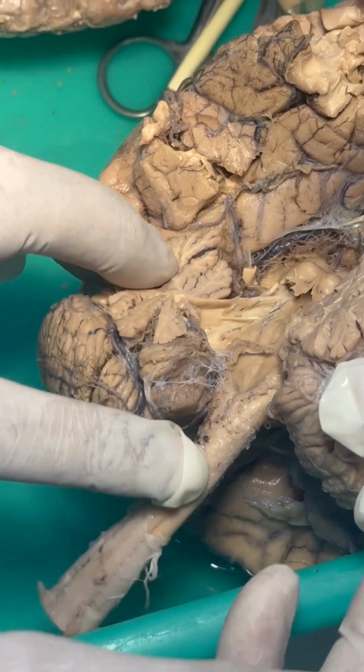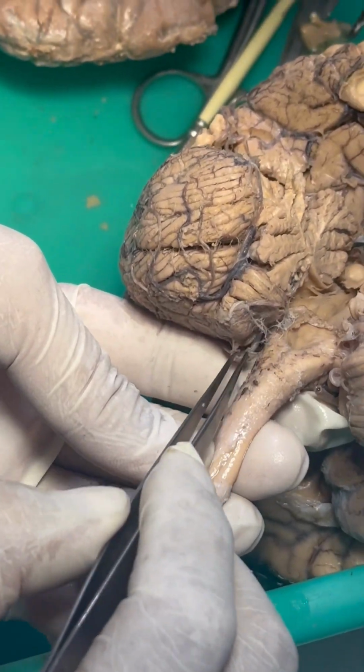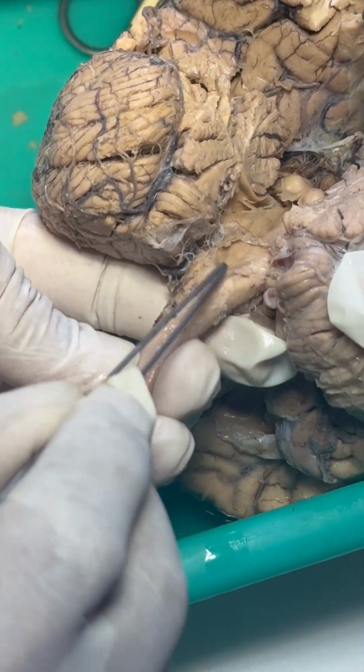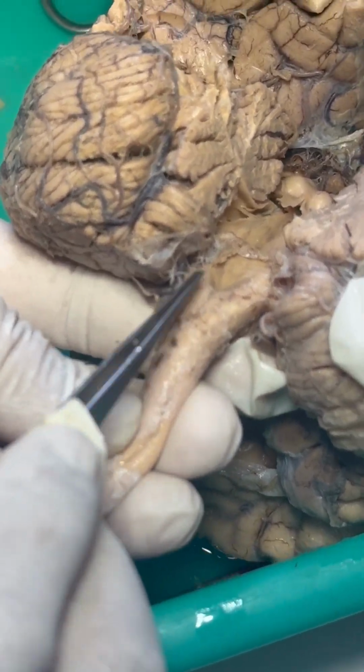All right, now let's go down into the posterior surface of the medulla. So I'll just clean this area up. You can see a lot of these small blood vessels.